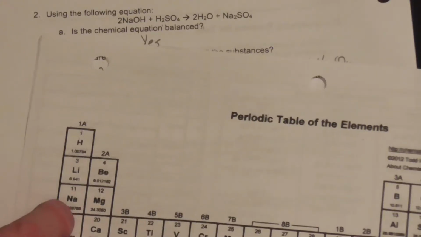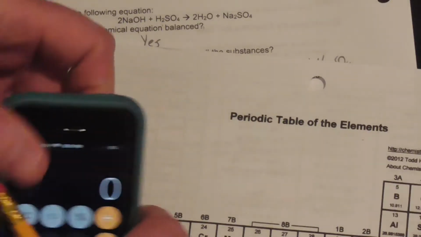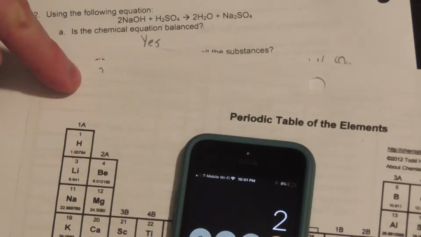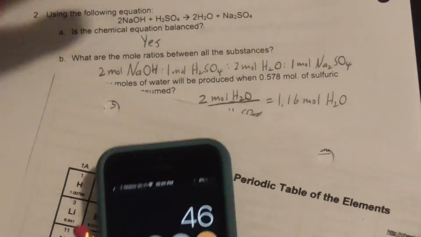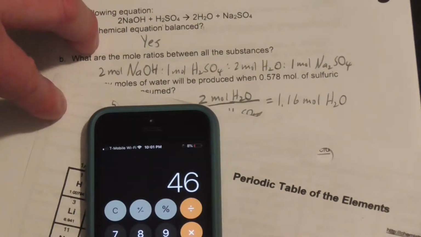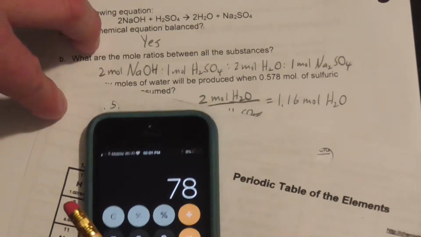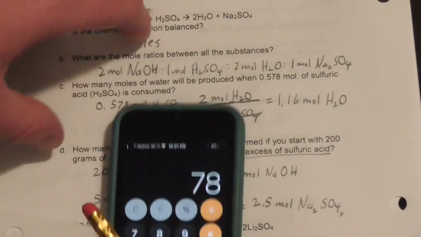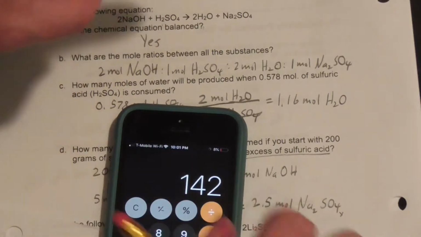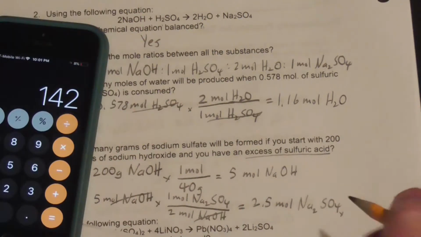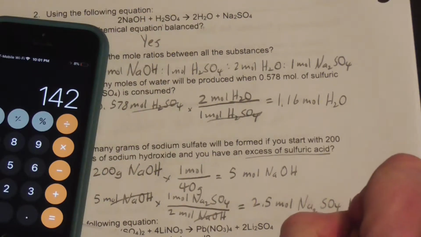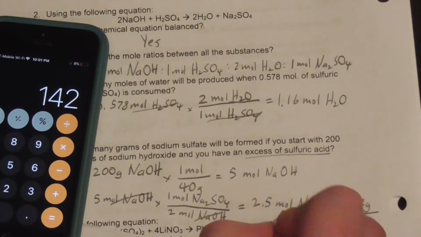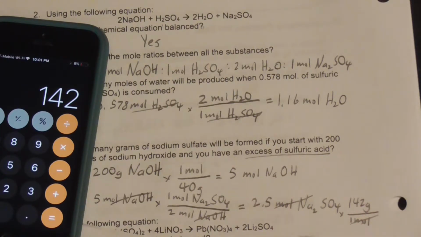Na2SO4. So it's 23 times 2, which is 46, plus sulfur, which is 32, plus 4 times 16, which is 64. My gram molar mass for sodium sulfate is 142 grams over 1 mole. And again, I've lined this up so my moles will cancel out.